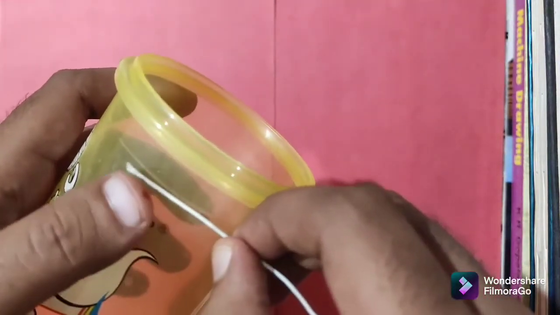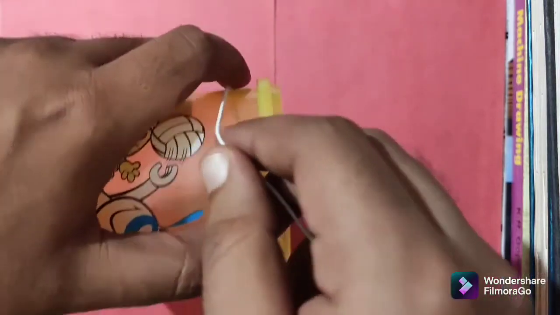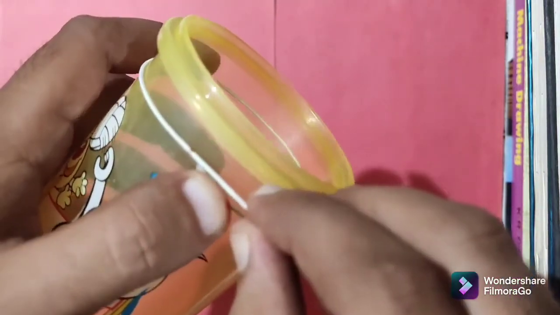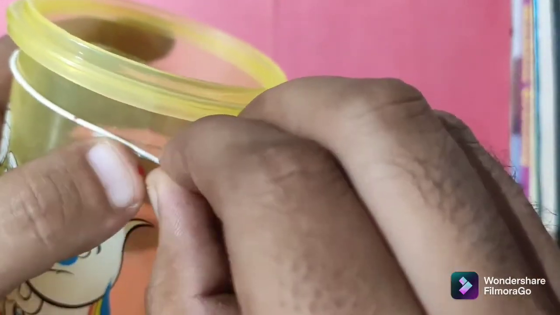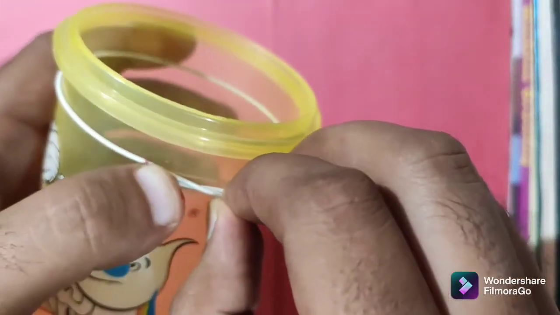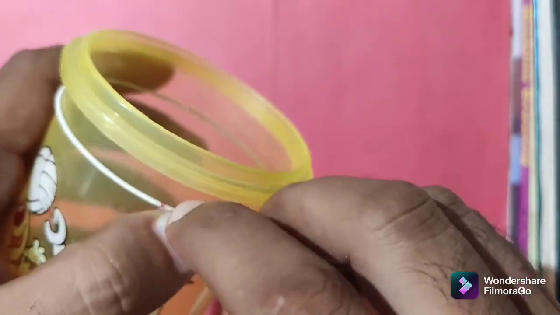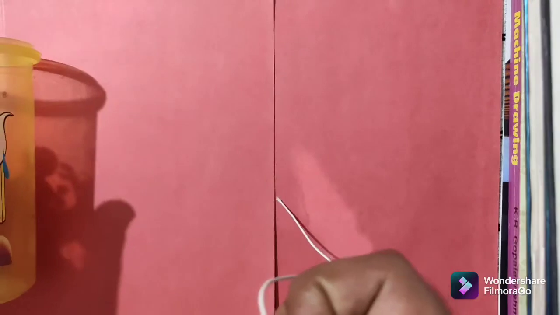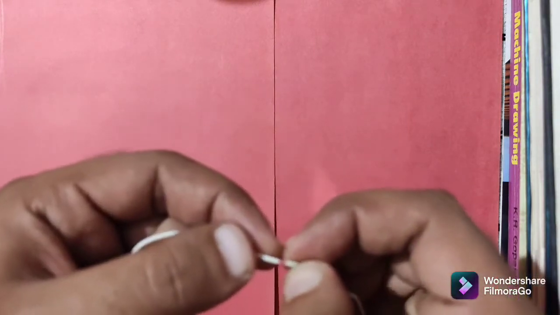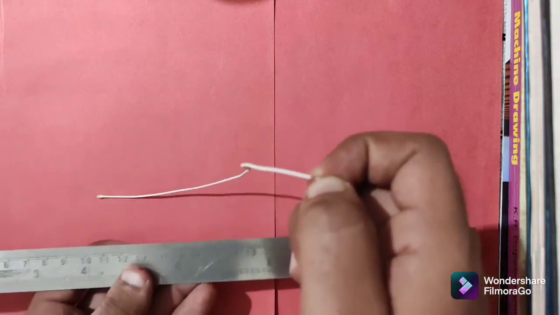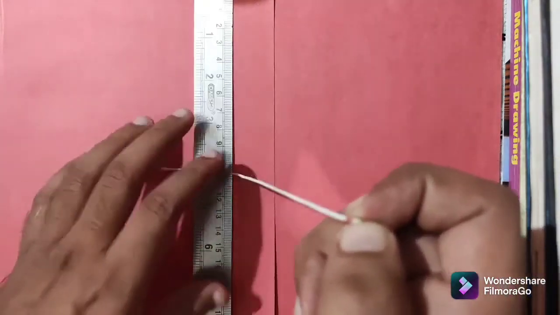So if I measure it, so this thing. Now this length is nothing but the circumference of the pen stand. I have marked it with red color over here. Now all we have to do is check whether this is 22 or not.